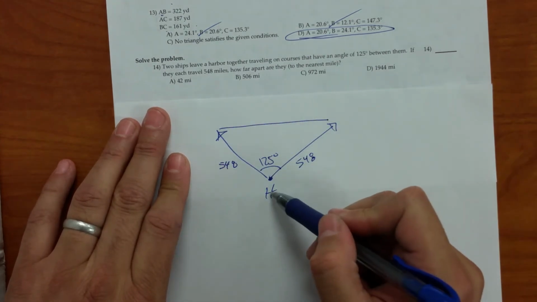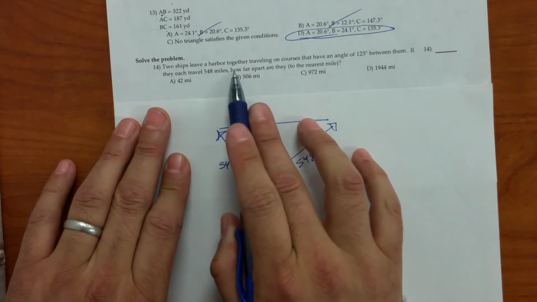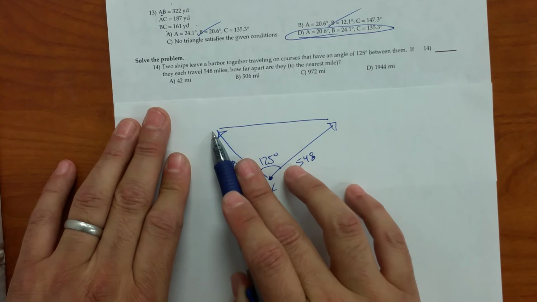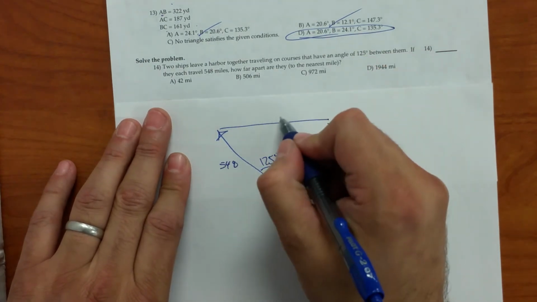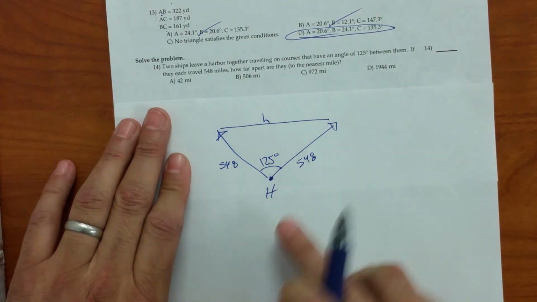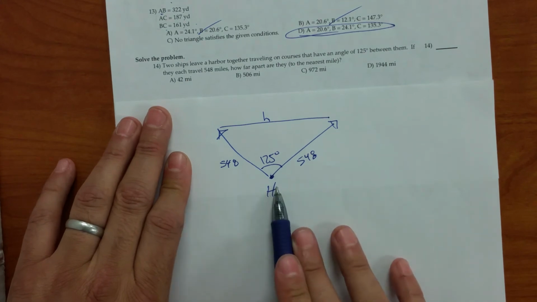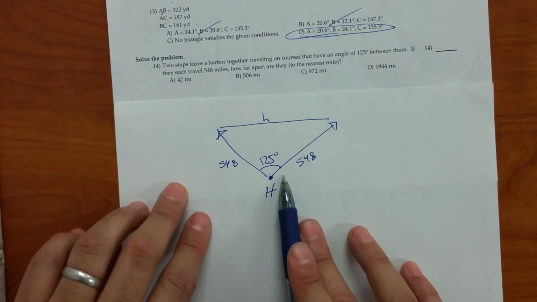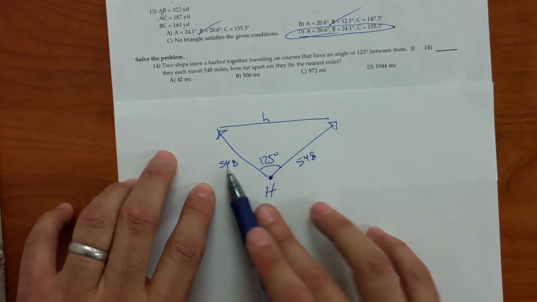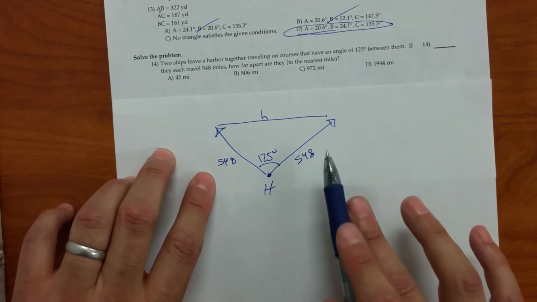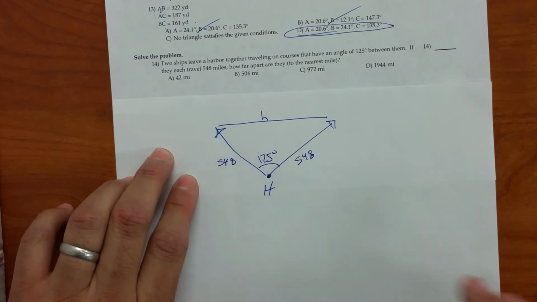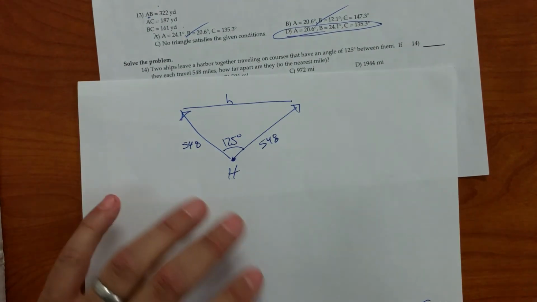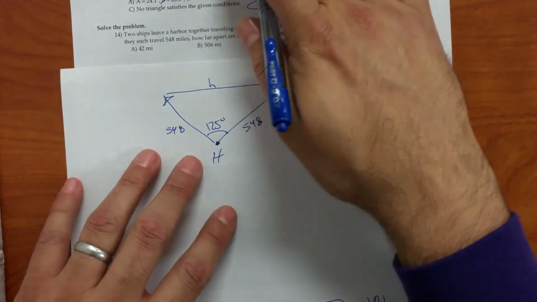So I'm looking for, how far are they apart to the nearest mile? They're actually here and here now. We're trying to find the distance here. So I'm going to put in a little h right here, because if I call this one my harbor, this is going to be how far they are apart. Even though I'm doing vectors, these are magnitudes here. So I have side, angle, side, which is law of cosines, and I'm looking for the side right here, so that goes back to that formula.